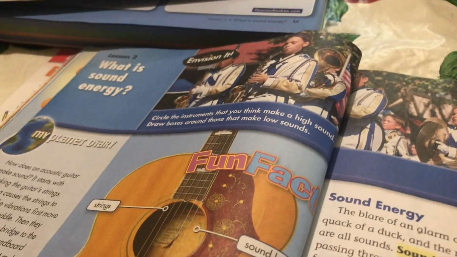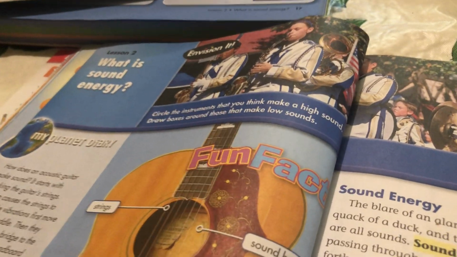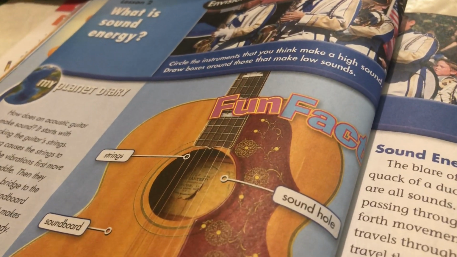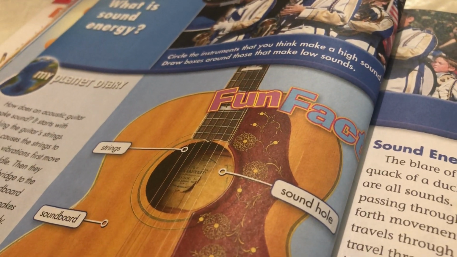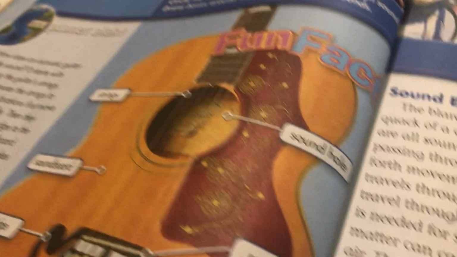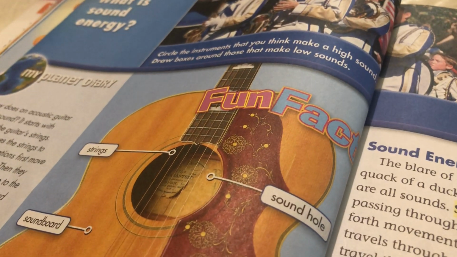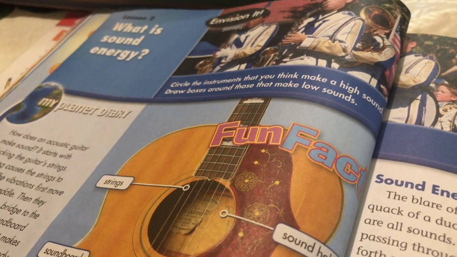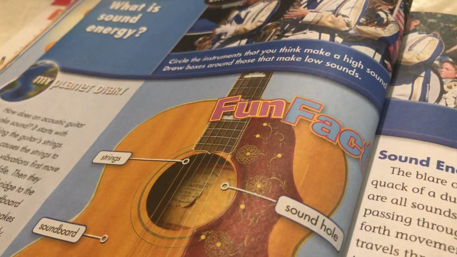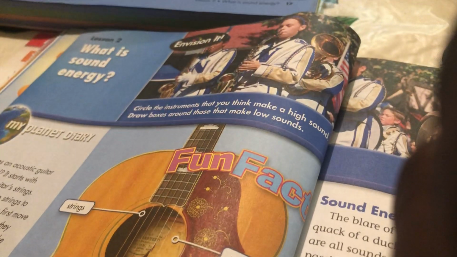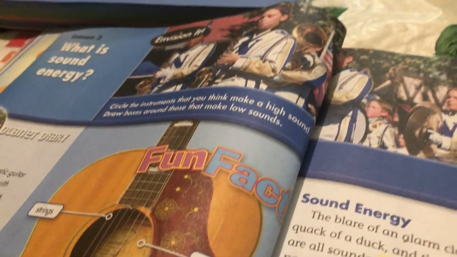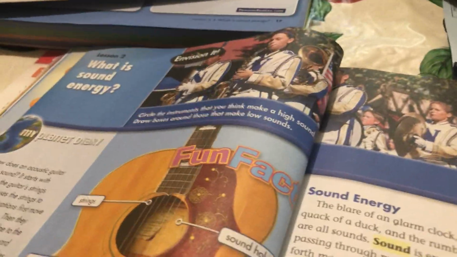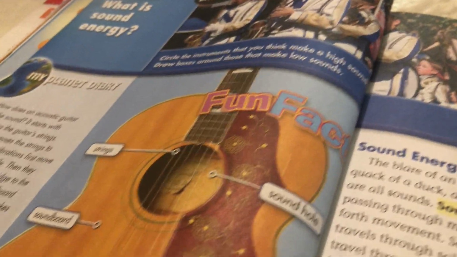So we spoke about last time energy, kinetic energy, potential energy. We touched on sound energy, chemical energy, but as we keep going in this unit, we will talk more about those things. But today, we're talking about sound energy and the effects it has, how it passes through matter. So let's get right into it, okay?